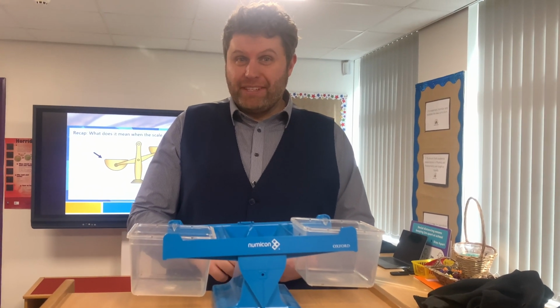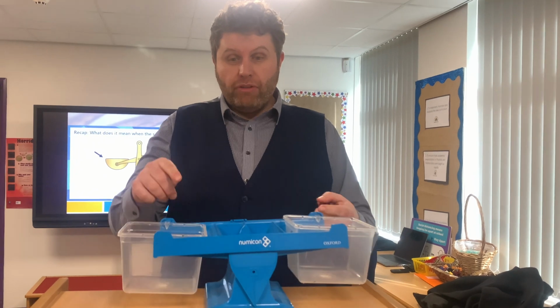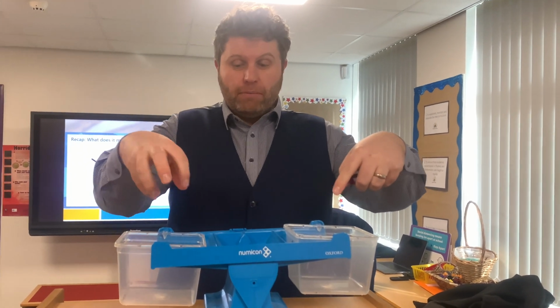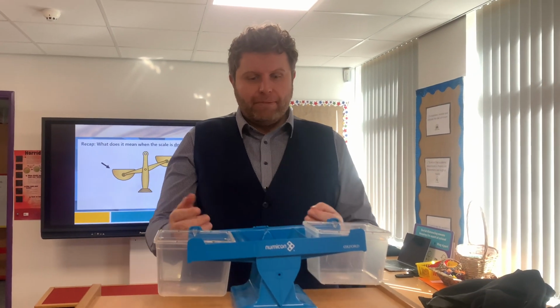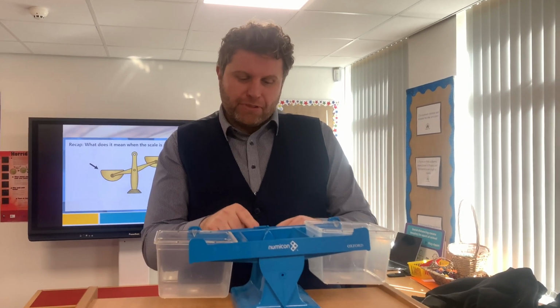Okay, I wonder if you were able to get that. The reason is because there's nothing in either side. They both weigh the same. They both have the same amount of air in them. So they're neutral. They're equal. They weigh about the same. Now it's slightly more on this side, but it's probably just a hinge on the scale.